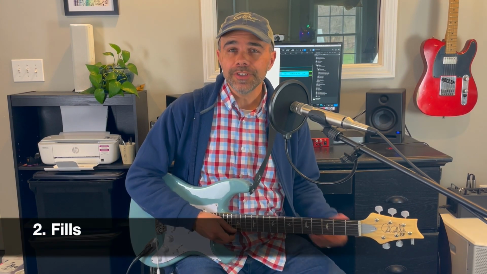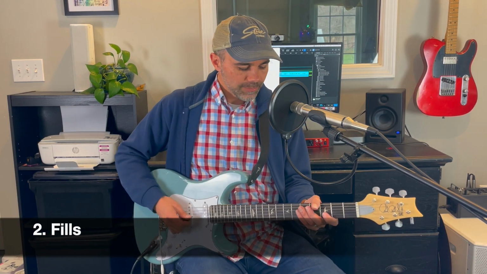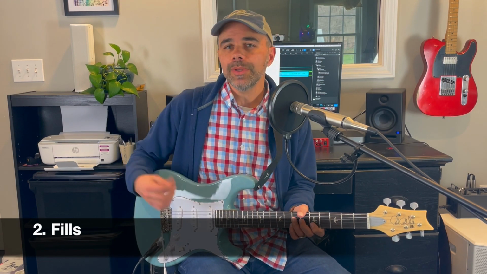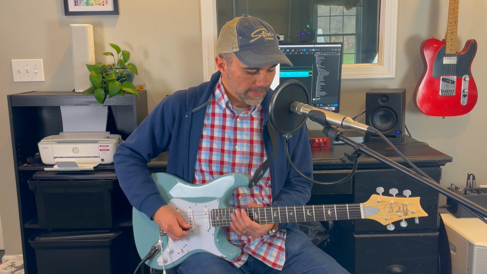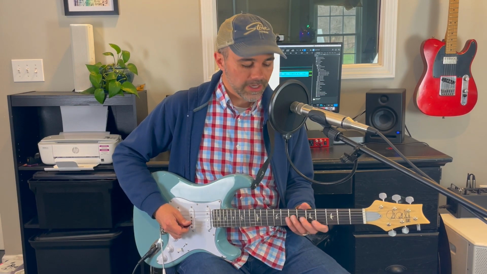All right, so the second idea is to use fills with your chord progressions. So a fill would be some sort of filler notes in between chords. All right, so an idea maybe Hendrix would have done is something like this.